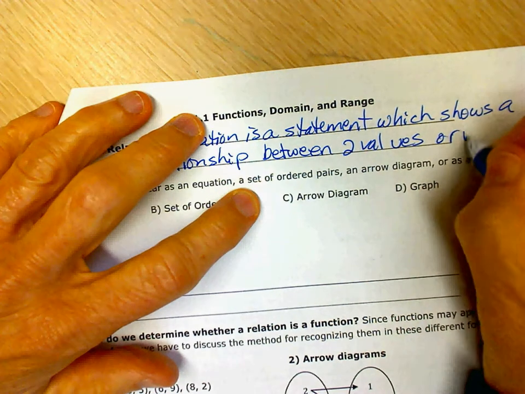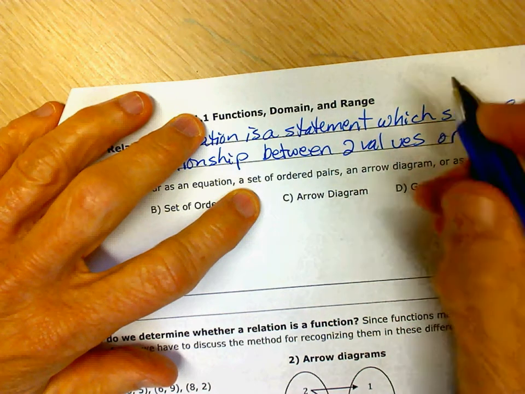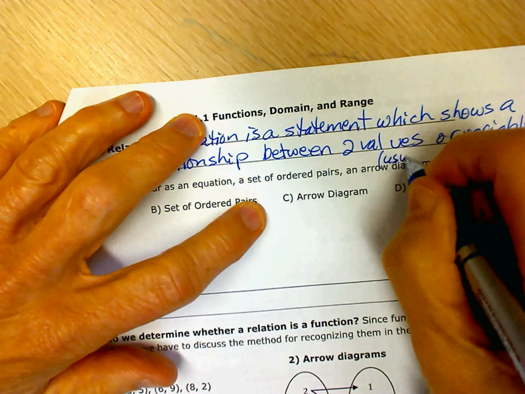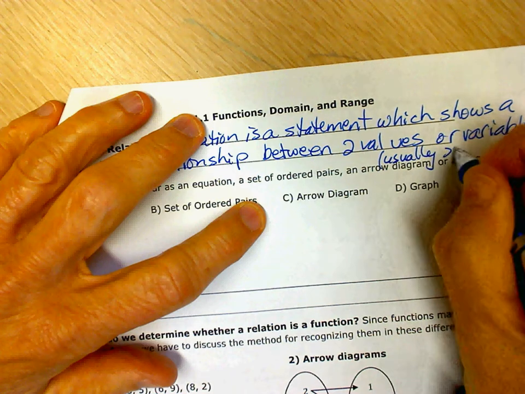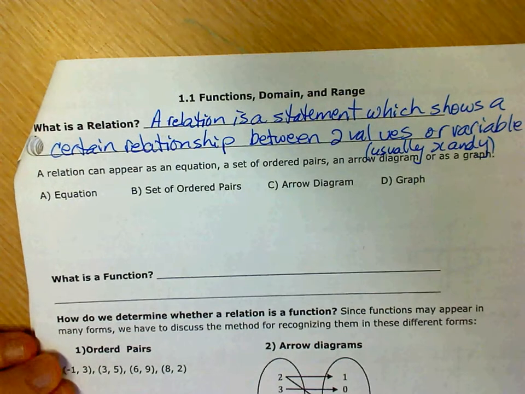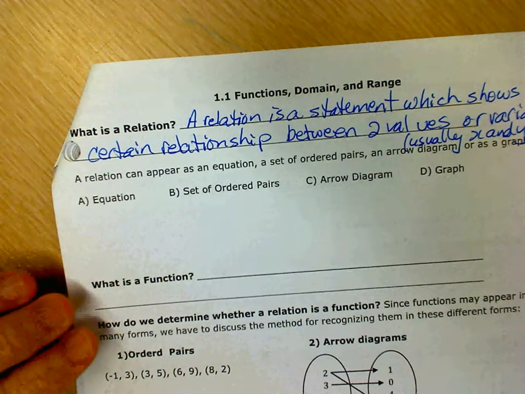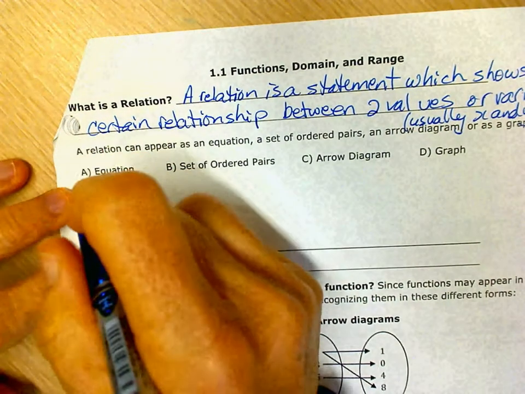Or variables, usually x and y. Okay, so it's any relationship. The relationship can look like an equation. So you're used to some equations.